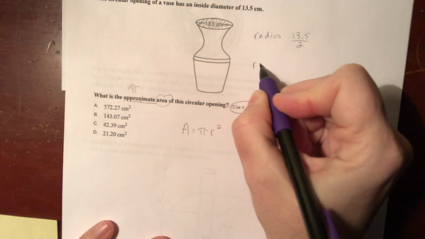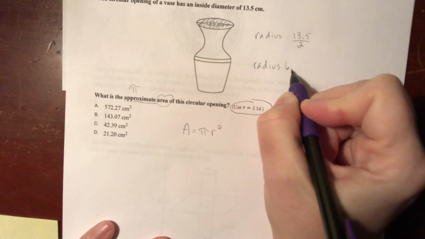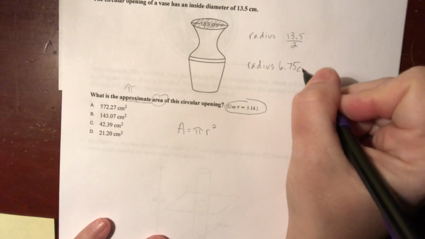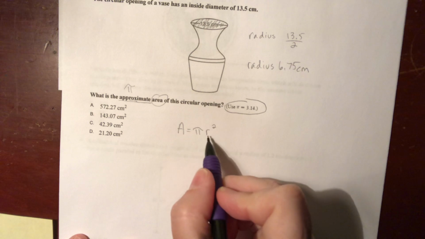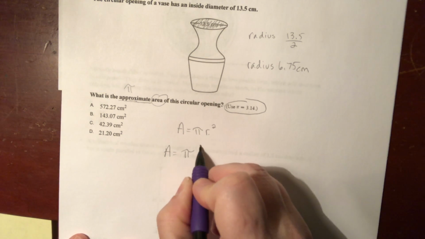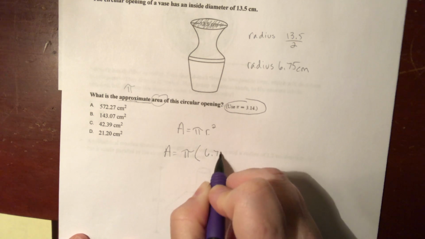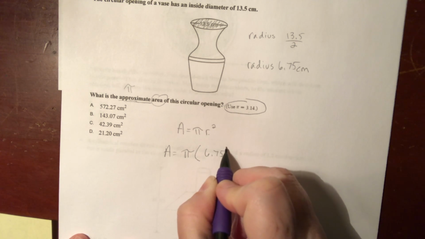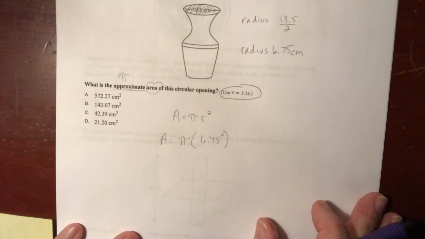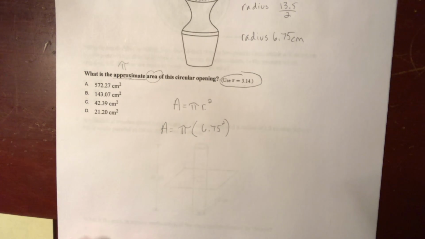All right, the radius is 6.75 centimeters. So we know that part. That's this part. So area equals pi times 6.75 squared. Okay, so hopefully you remember that squared means that number times itself.